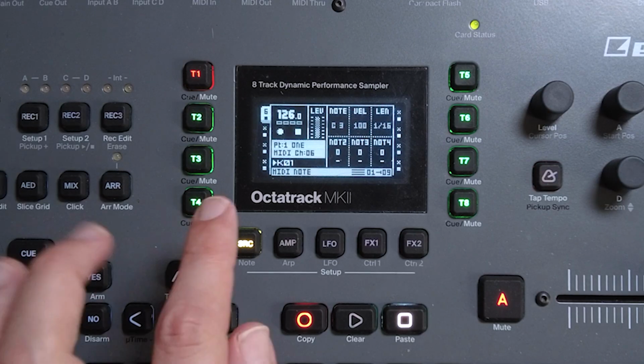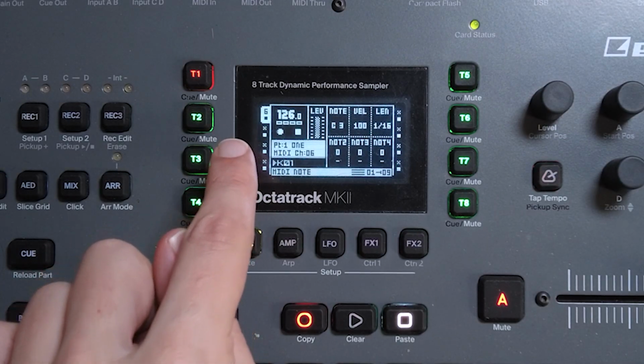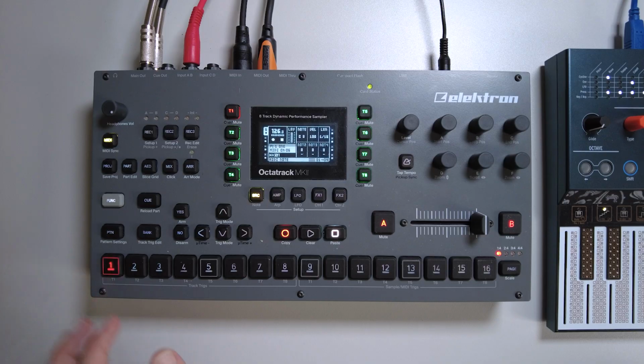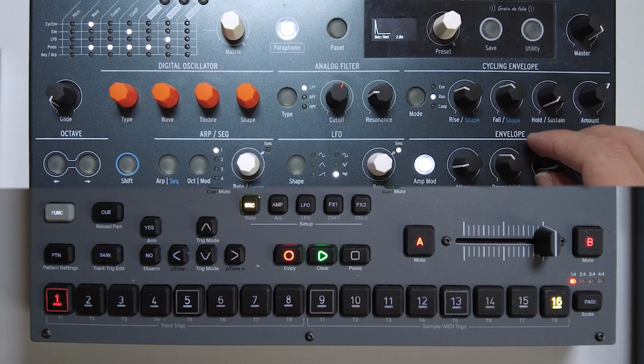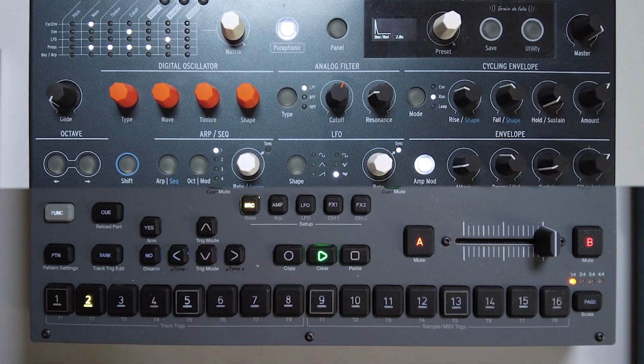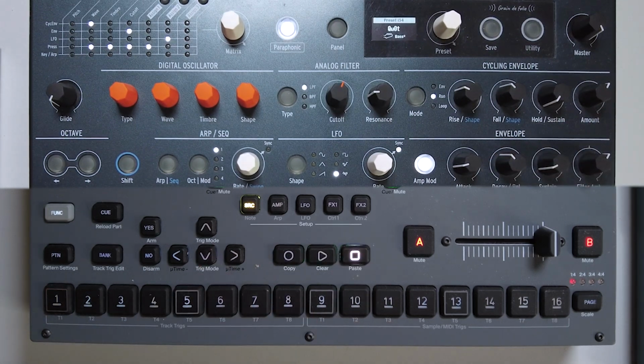I've got the MicroFreak connected to the Octatrack, and I've got this first MIDI track here set to channel 6. This is where the MicroFreak receives MIDI, so when I enter something into the sequencer, the MicroFreak will play this.